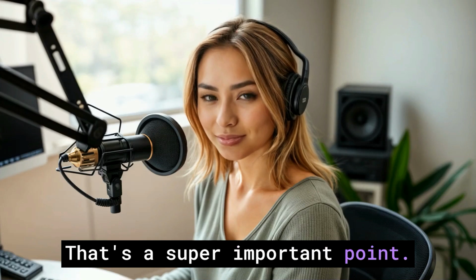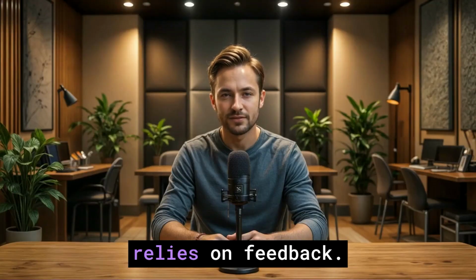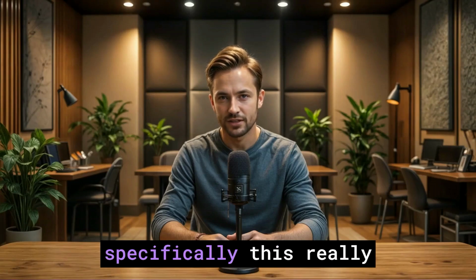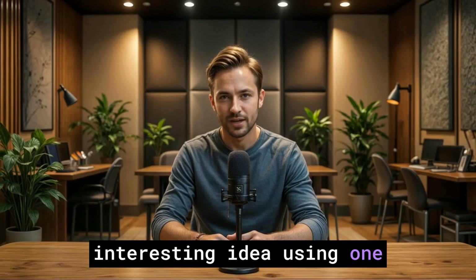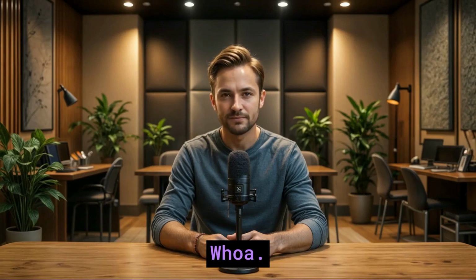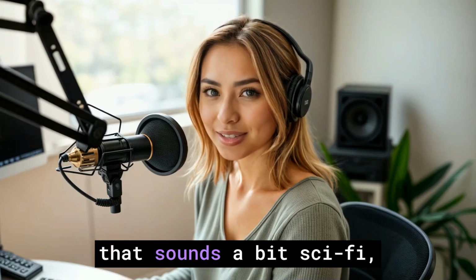That's a super important point. Continuous improvement relies on feedback. The article brings up evaluation metrics, and specifically this really interesting idea, using one LLM to basically judge the responses of another LLM. Whoa, okay. An AI judging another AI? That sounds a bit sci-fi.